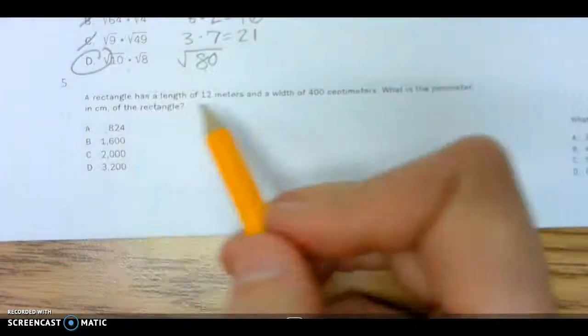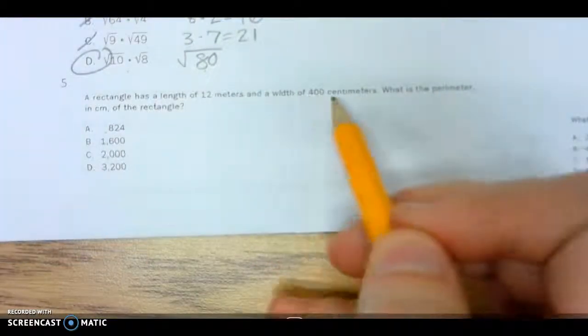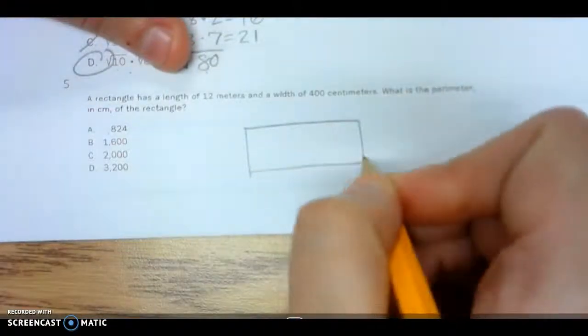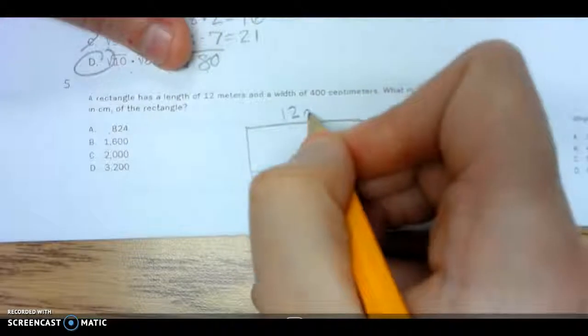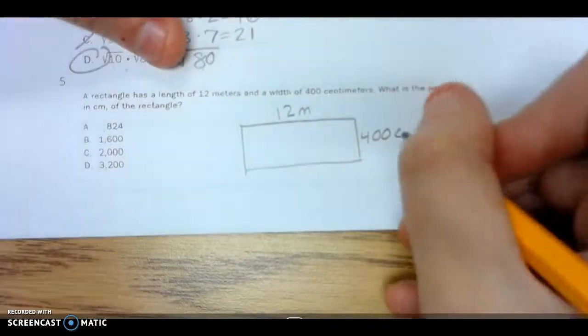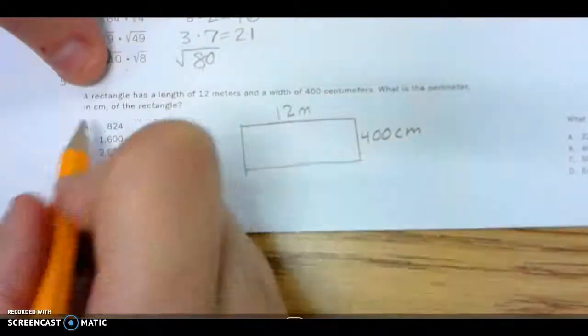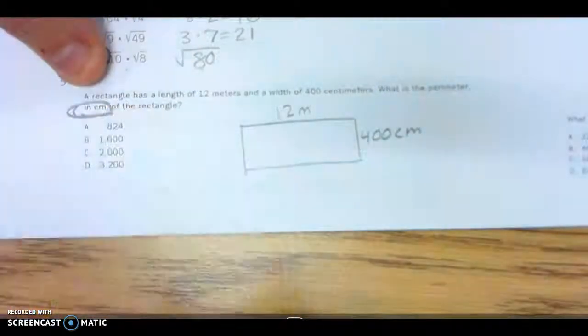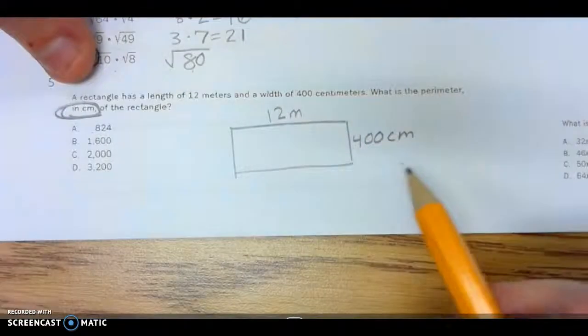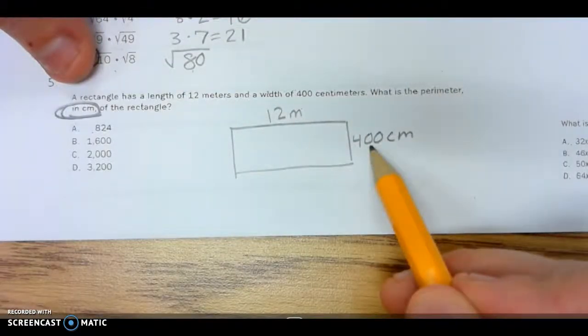A rectangle has a length of 12 meters and a width of 400 centimeters. The rectangle, we know this is 12 meters and this is 400 centimeters. And we are going to have to change those to the same thing, and we need them to be in centimeters, right? So I need my answer to be in centimeters, so I'm going to need to change both of these to centimeters. This one is already centimeters.